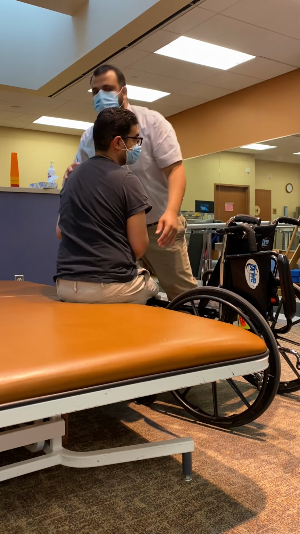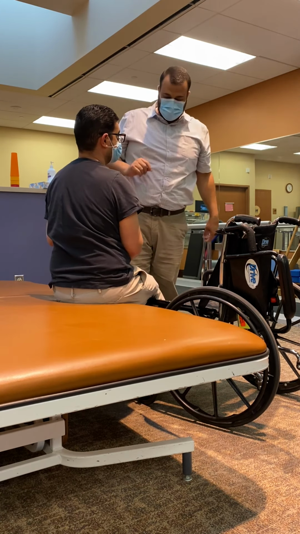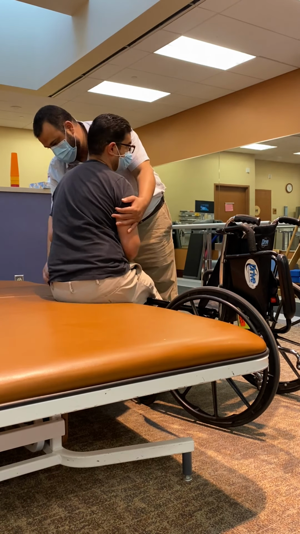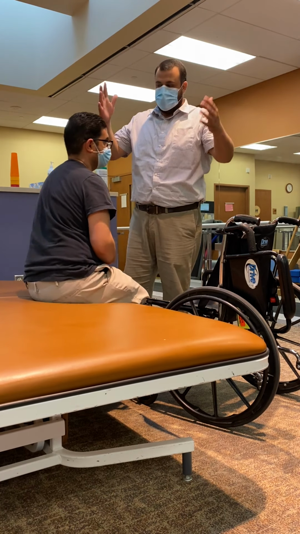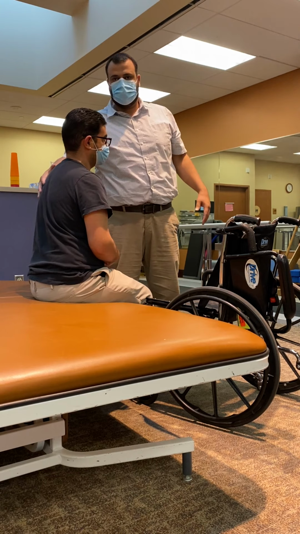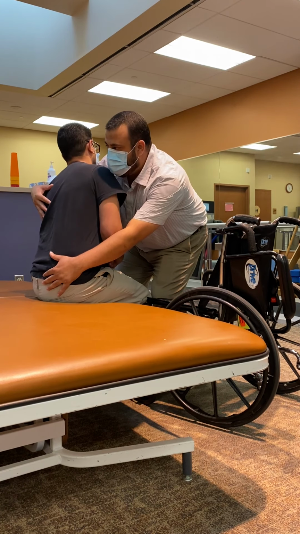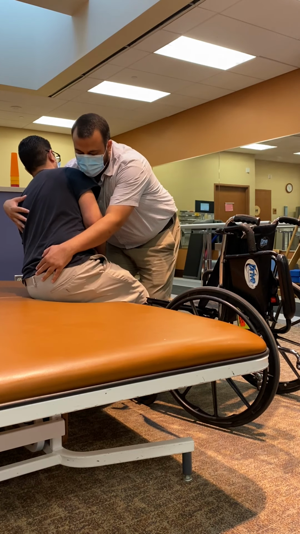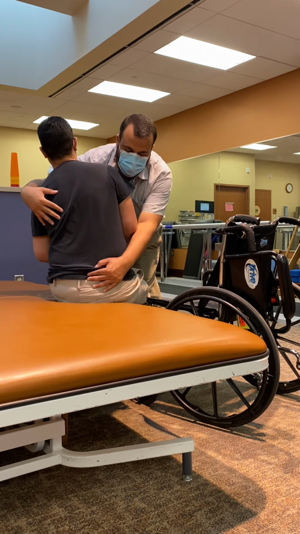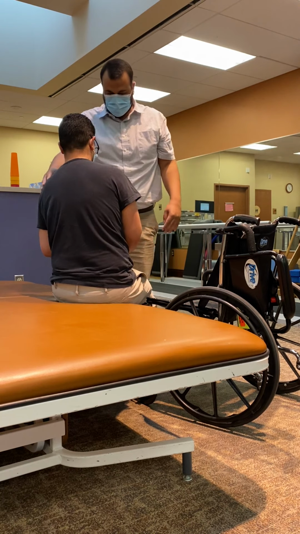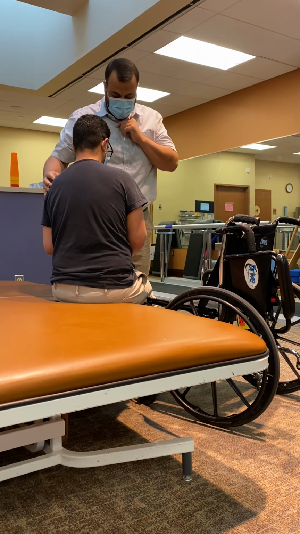Great job. Again, just to show you that, let's go forward a bit here. I'm going to put one hand on the left upper trunk, as you know, one down here. Lean please toward your left side and advance your right side forward. Great job. Fix your feet.